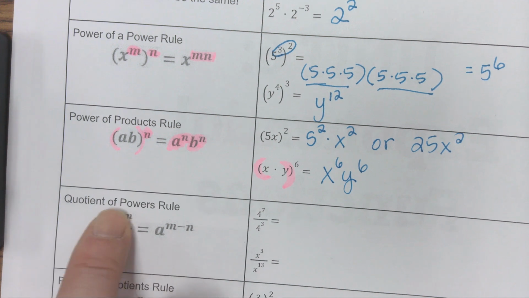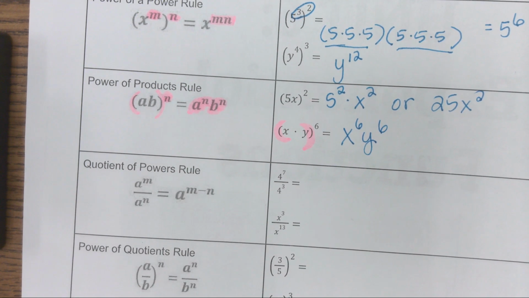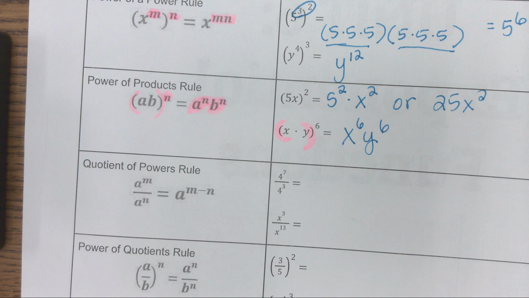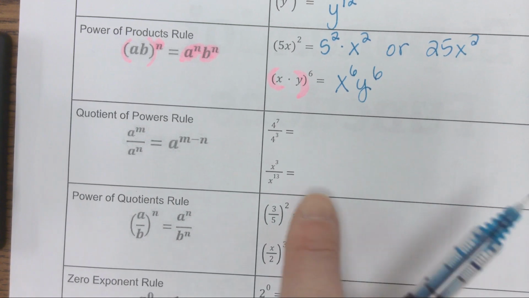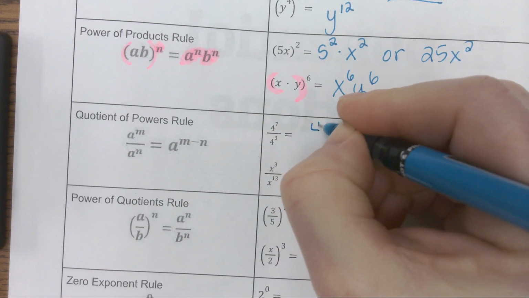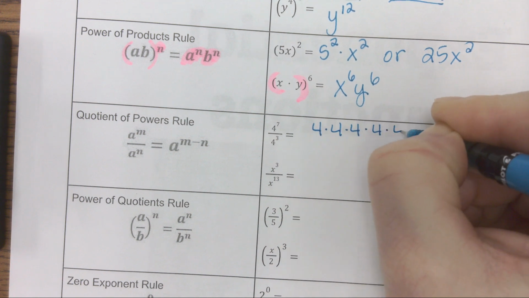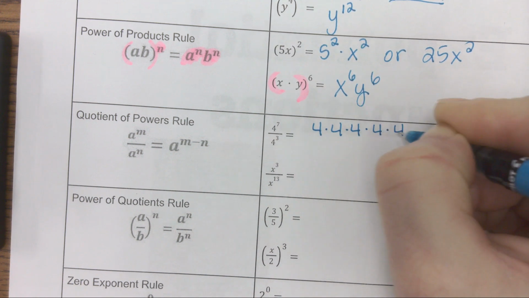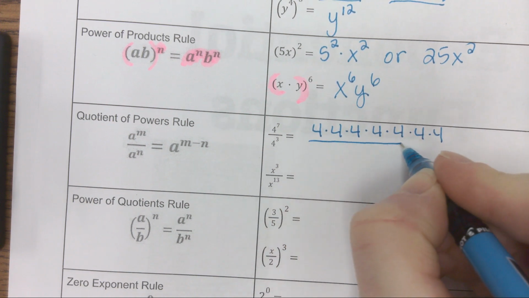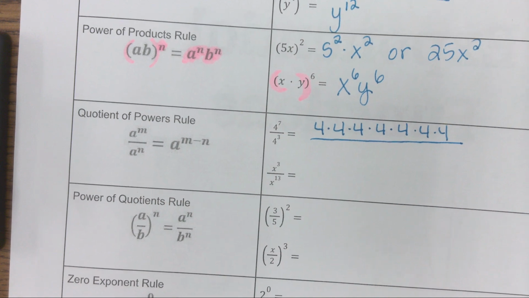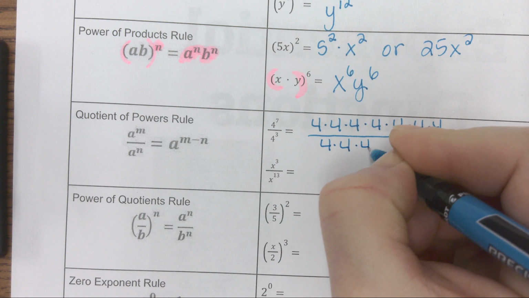Quotient. Quotient means what happens when we divide things with exponents. Okay, and I'll show you this the long way again so you're understanding what's happening. 4 to the 7th. Let's write that out 7 times. 1, 2, 3, 4, 5. And on the denominator, 4 cubed. Okay.